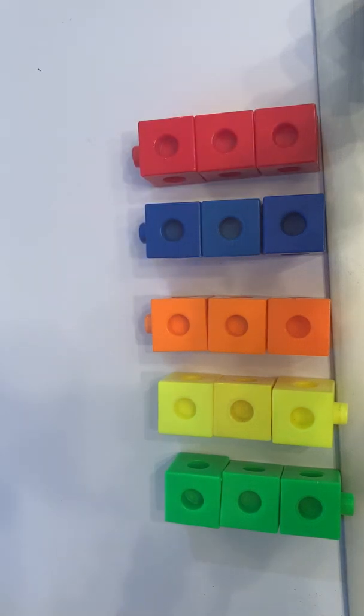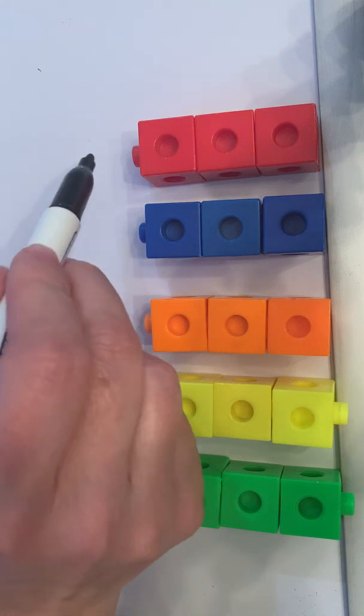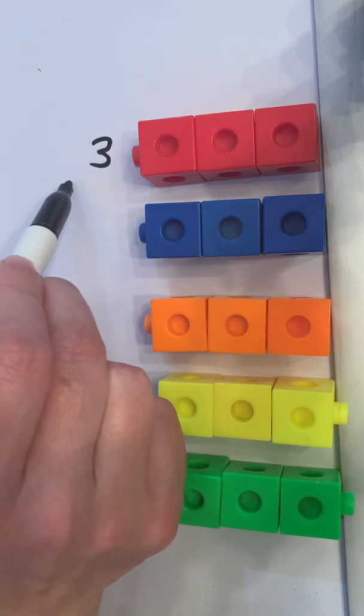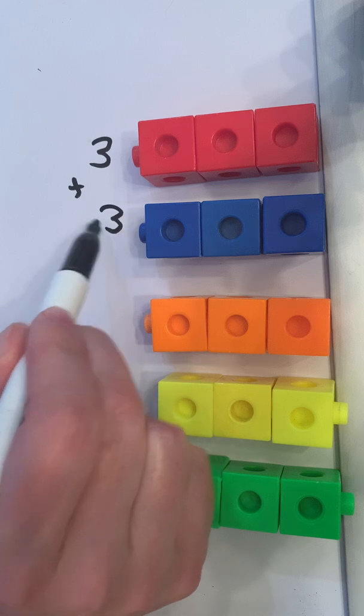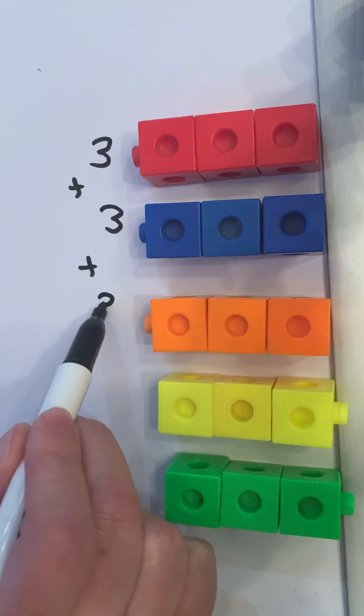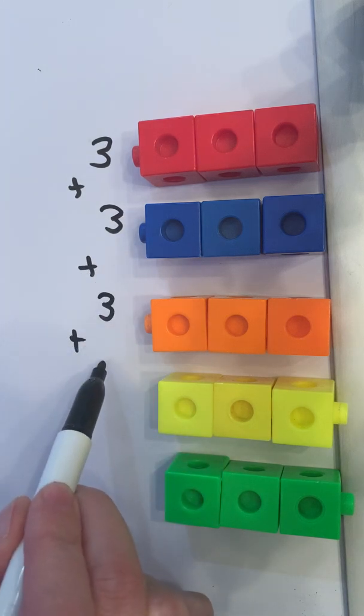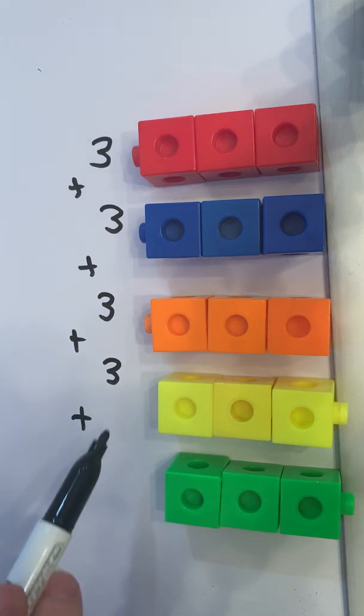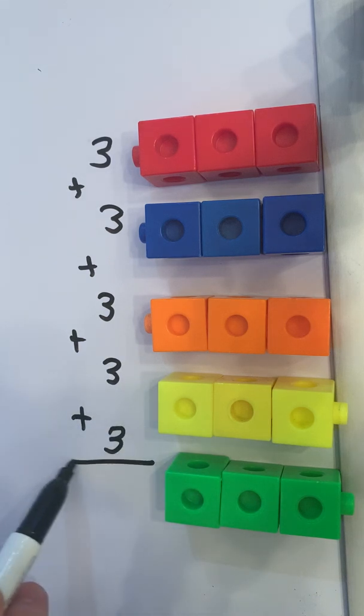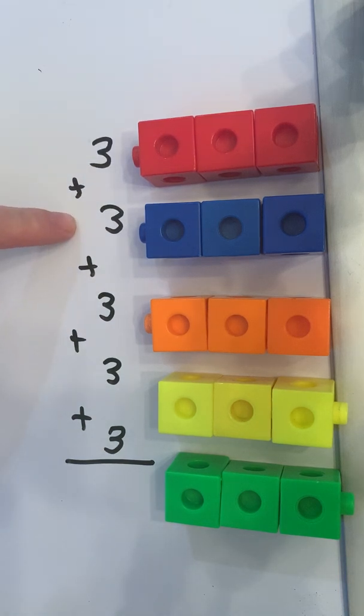So if we were going to look at this as repeated addition, we would say, okay, so there's 3 reds plus 3 blues plus 3 orange plus 3 yellows plus 3 greens. And then we would add them all up to see what they equal. So 3 plus 3 is 6. 6 plus 3 more, 9. 9 plus 3 more, 12. 12 plus 3 more, 15.